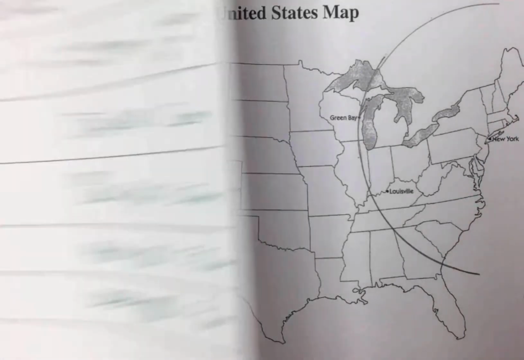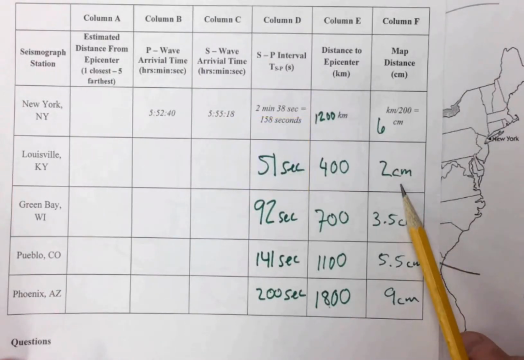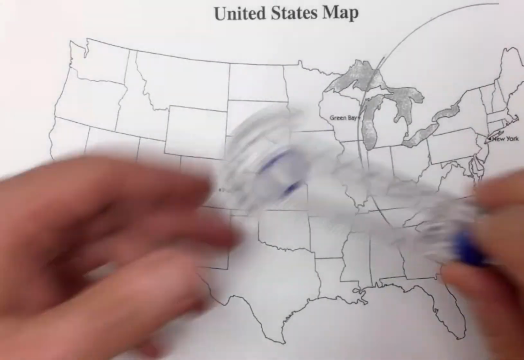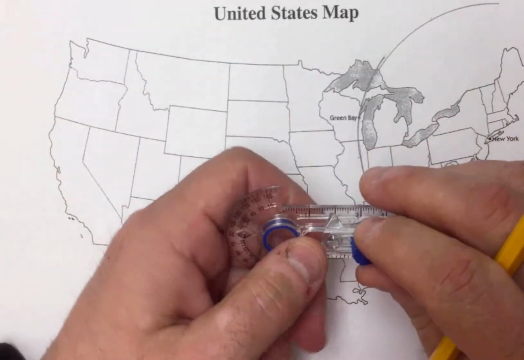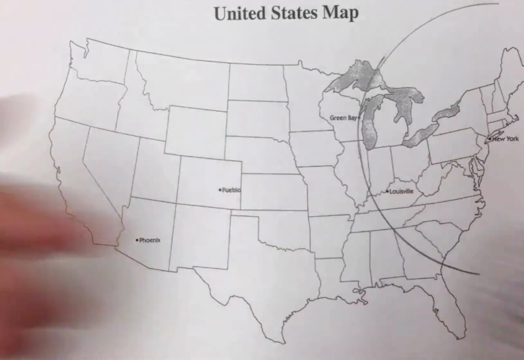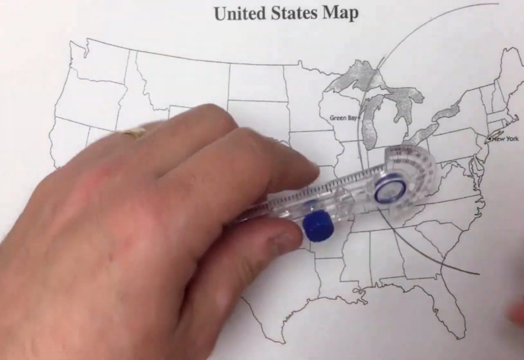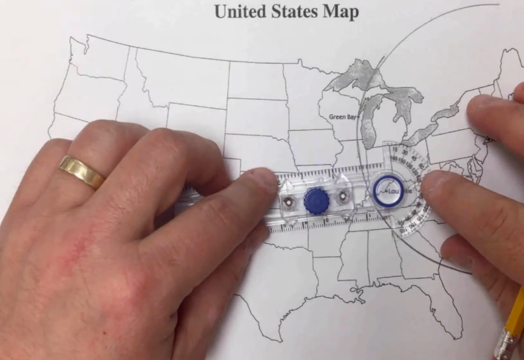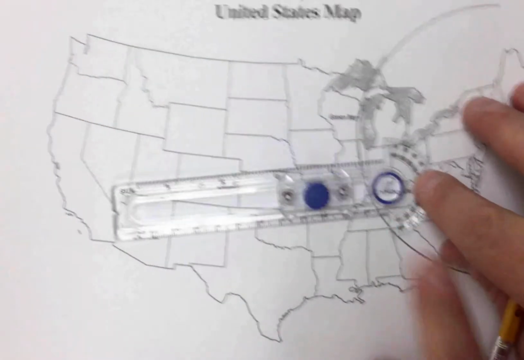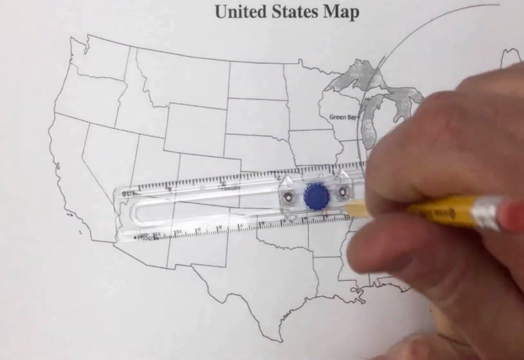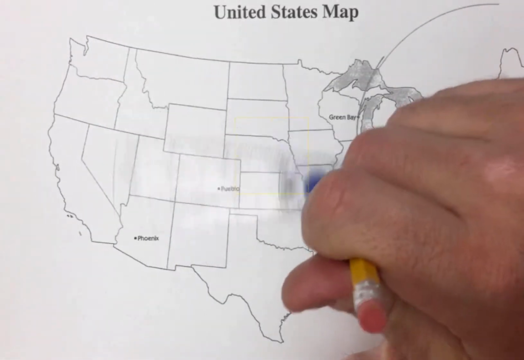The next one that I'm going to do is Louisville, Kentucky for 2 centimeters right here. So I'm just going to loosen and tighten up at 2 centimeters. I'm going to find Louisville, Kentucky, which is right here. I'm going to put the compass as best I can right on Louisville, and I'm going to draw my circle around Louisville.